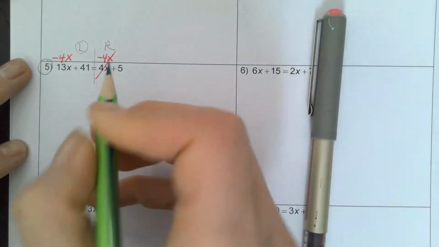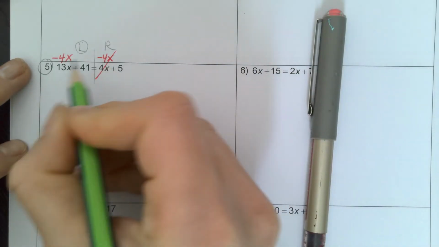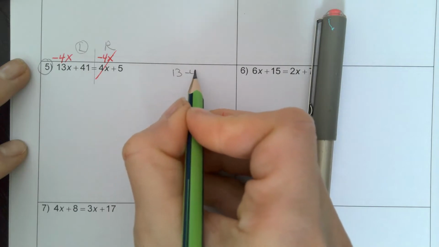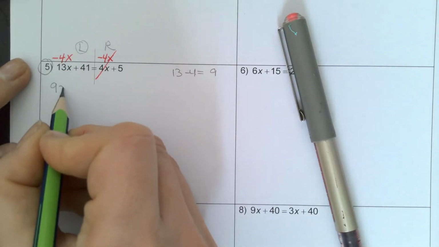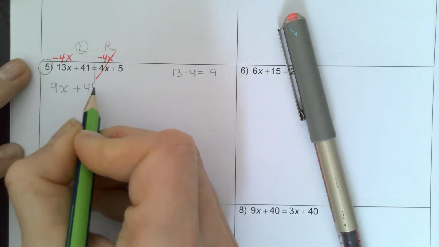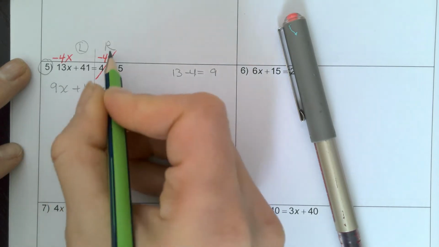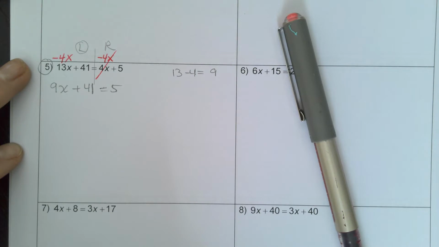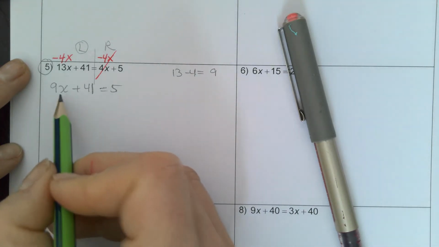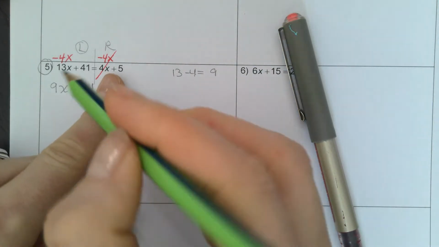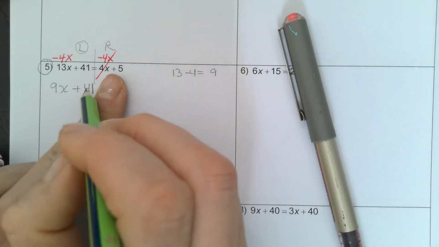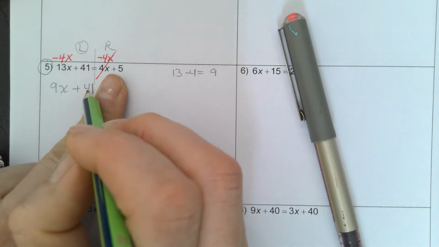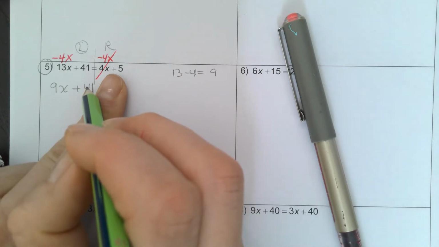Okay, so 4 minus 4 is 0, it's gone. And then I have 13 minus 4, which is 9. So this is 9x plus 41 equals 5, because that's 0, that's gone. So now I see my x is on the left. So this 9 is close to the x, it's like the best friend, and the 41 is far, it's like the neighbor. So I have to move the neighbor first.